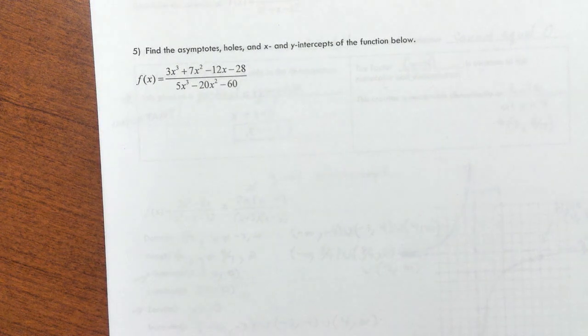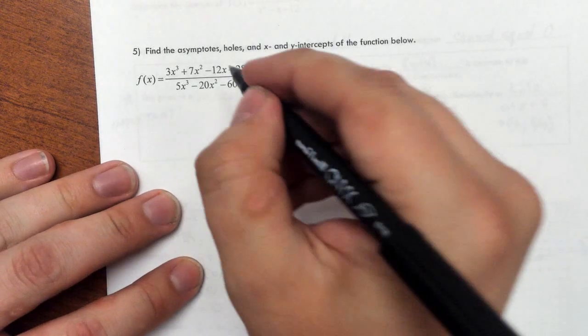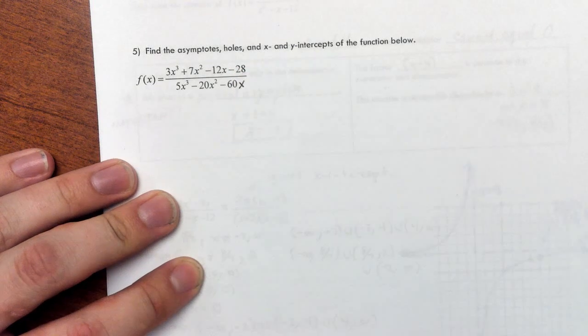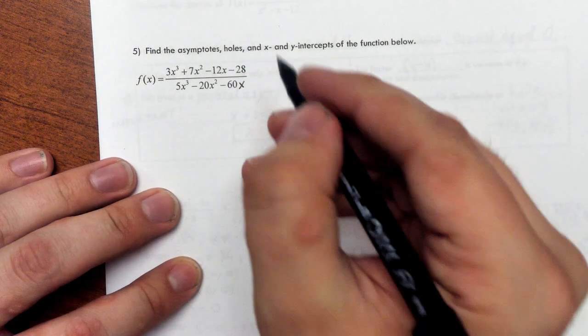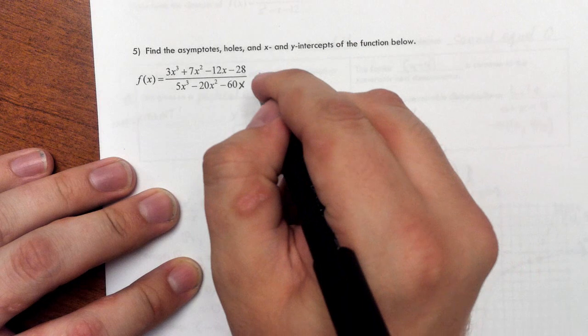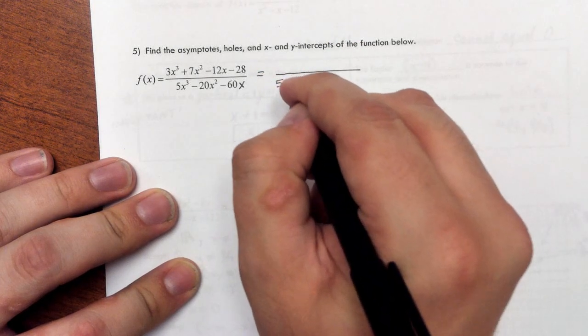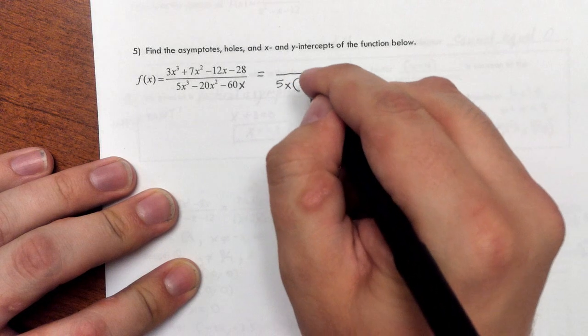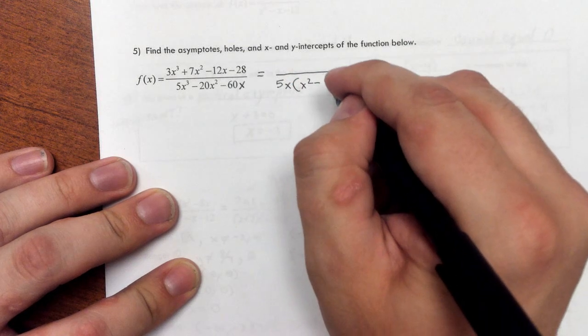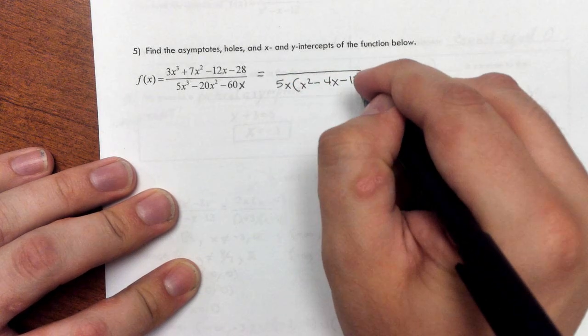So you're asked here to find asymptotes, holes, x and y intercepts of this function. So what you need to do then is factor. And this was supposed to have an x right here, I can tell you that much. That's definitely a typo. So if I try and factor this, in the denominator I can take out a 5x and be left with x squared minus 4x minus 12.